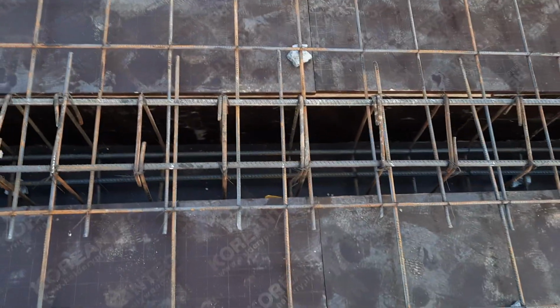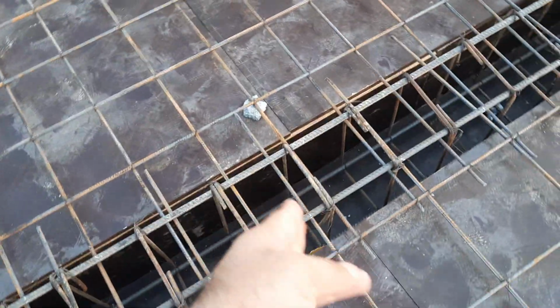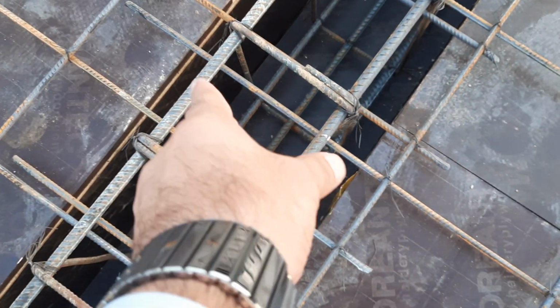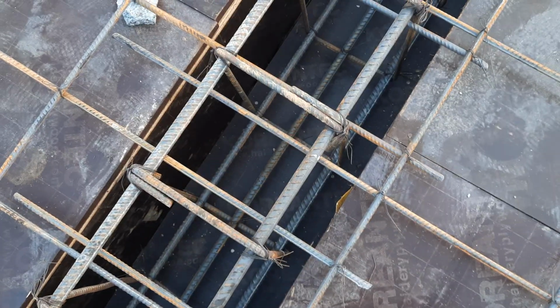The size of this floor beam is 12 by 15 inches. We have 3 steel rods at the bottom and 2 at the top. Bottom is the tension zone. The upper portion, which is the compression zone, has 2 steel rods.